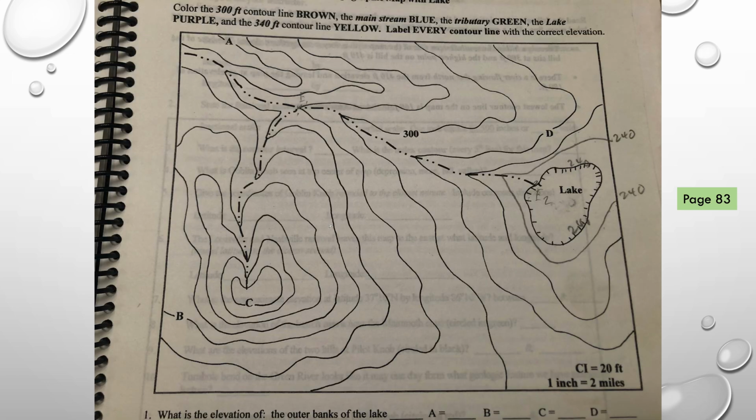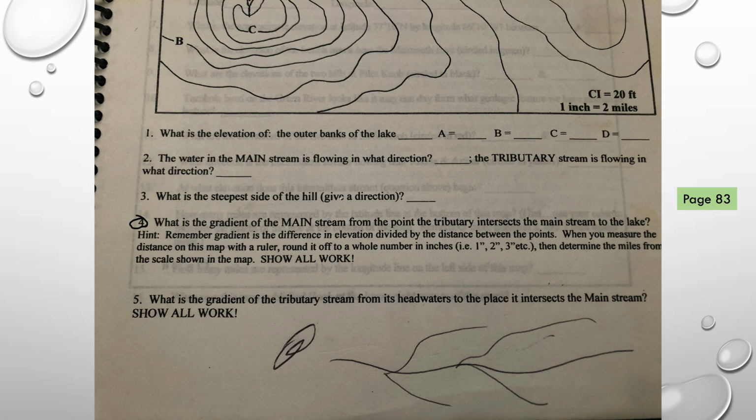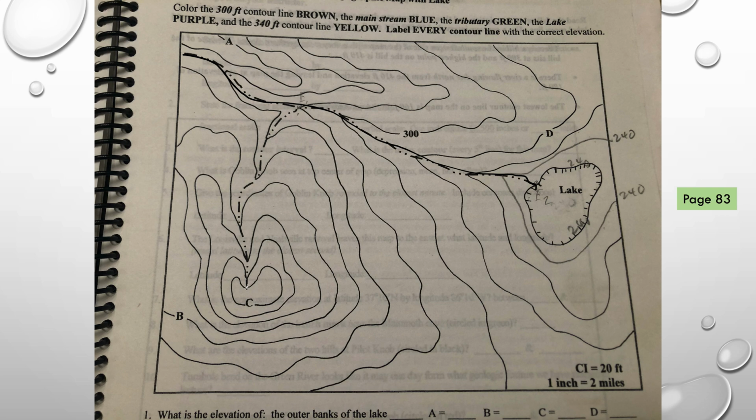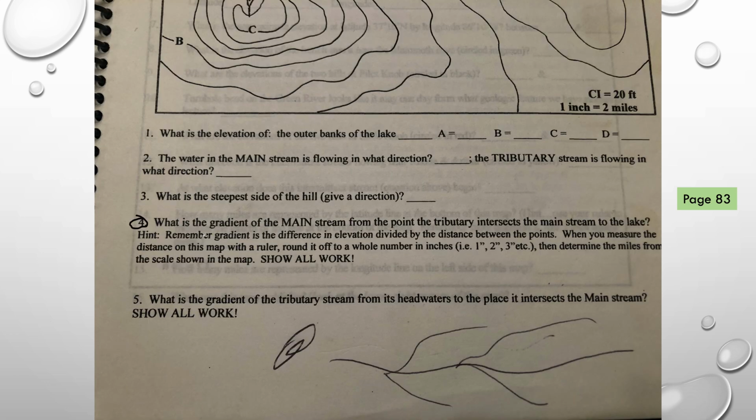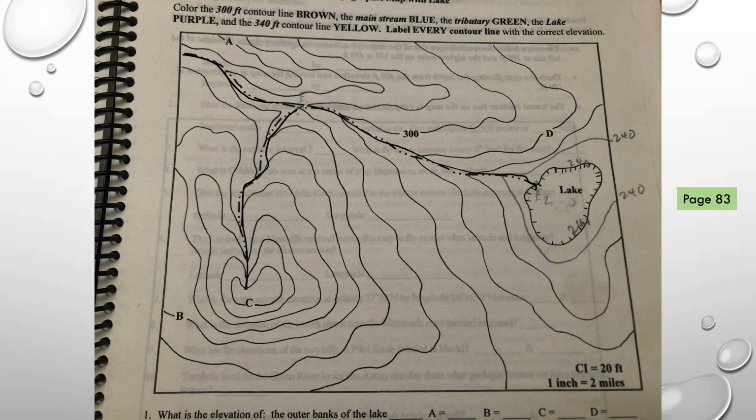What is the gradient of the main stream? So this is the main stream right here. What is the gradient of the main stream from the point the tributary intersects the main stream? This is the tributary. This stream here is the tributary. The point the tributary intersects the main stream is right there. That's going to be your E1, which I've already got labeled in the map, to the lake. So E2 is going to be here at the lake.